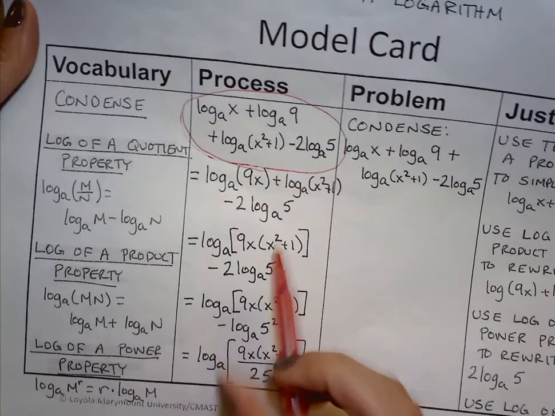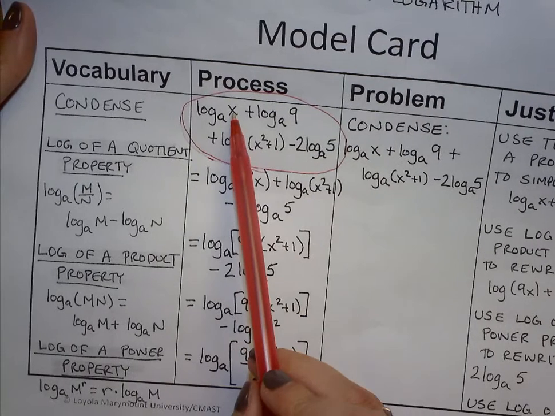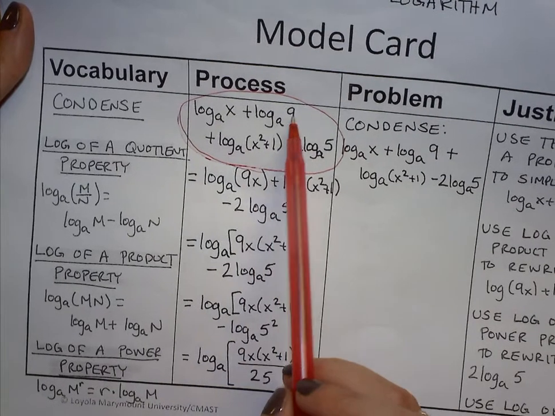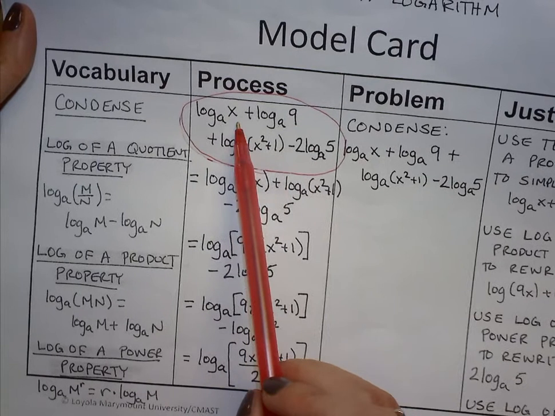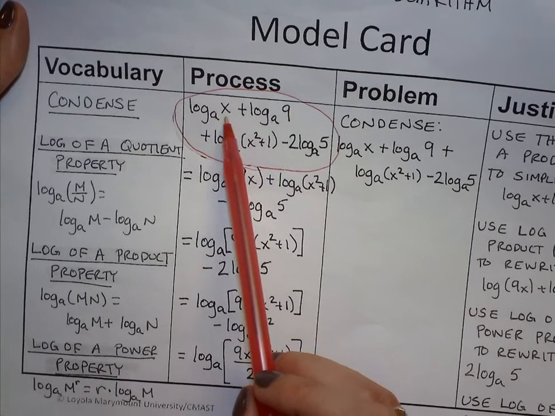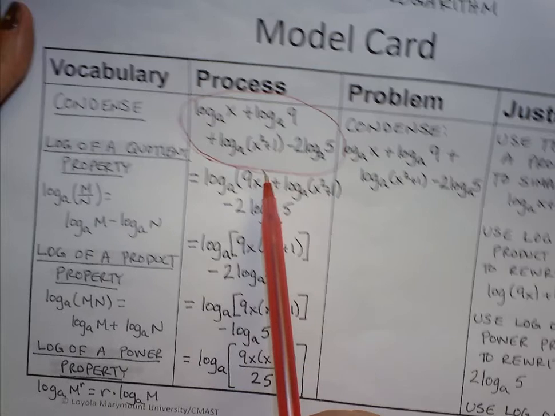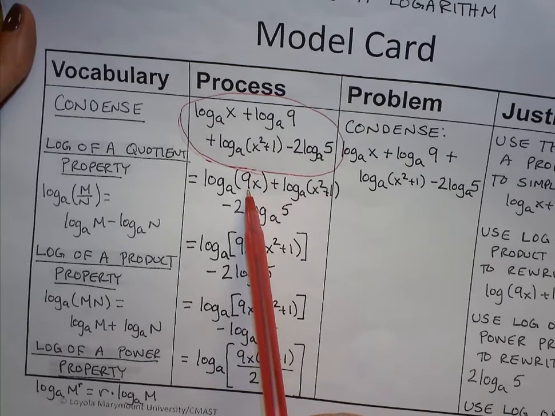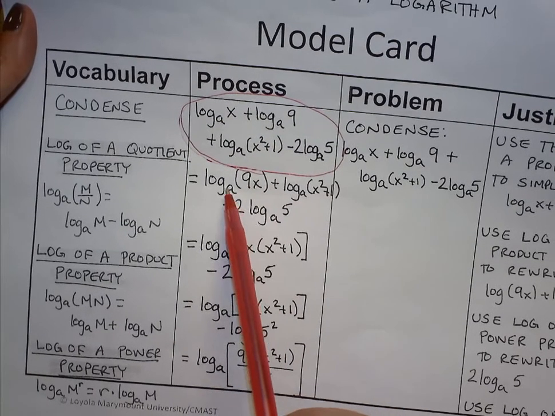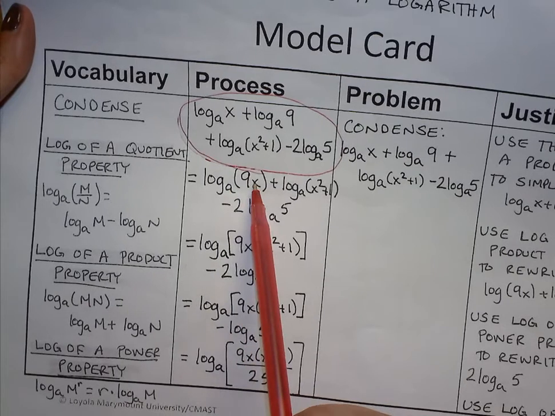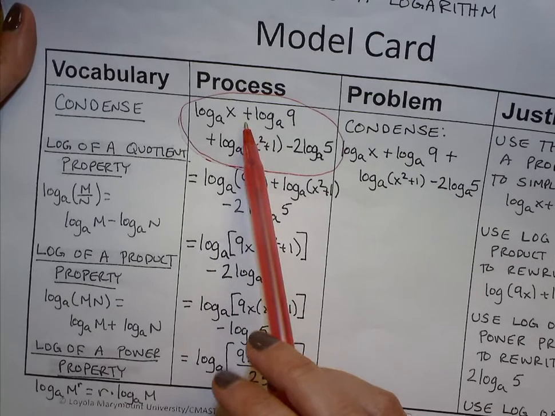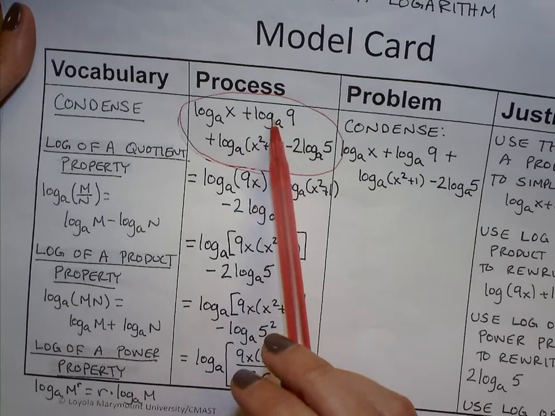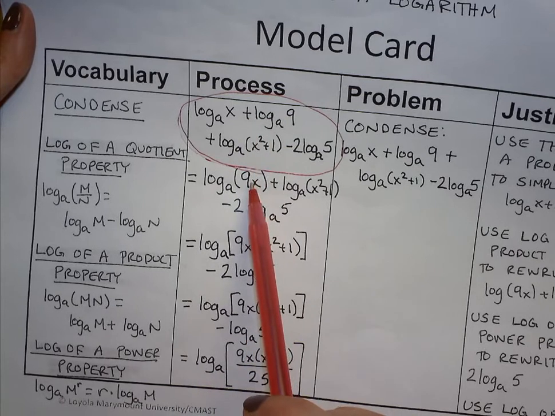So here we have log of base a x plus log of base a 9. That's the first part of our problem. Since it's the expanded form, I'm adding the two different logs. If I'm putting it together, that means that if I'm scrunching it together, it's going to be log of base a 9 times x. So now we're working backwards. Whenever we have added logs, if we're putting them together, we multiply.